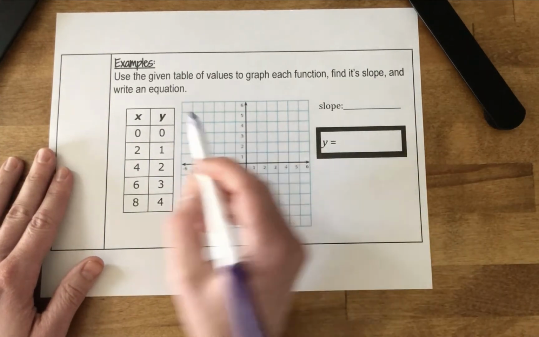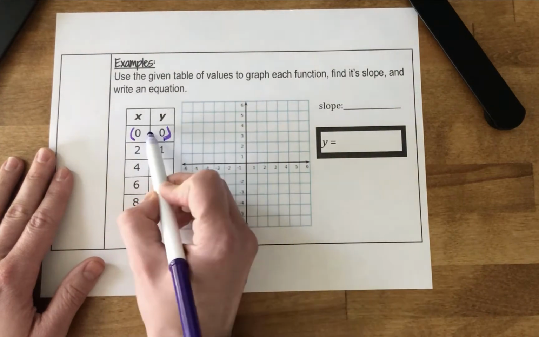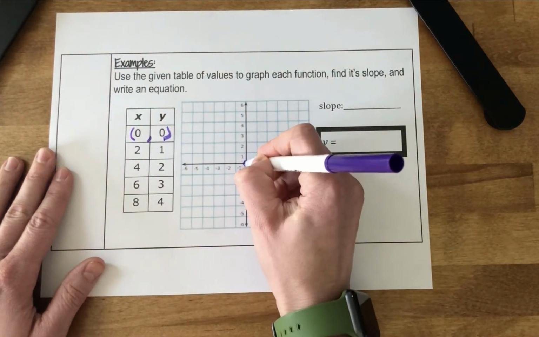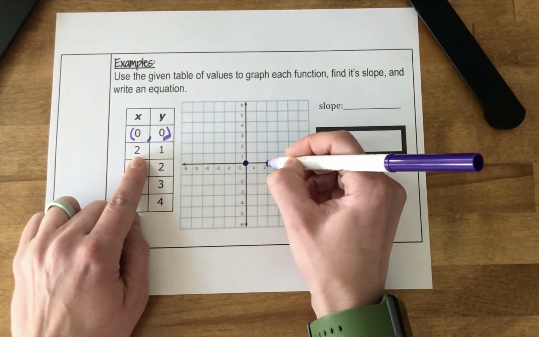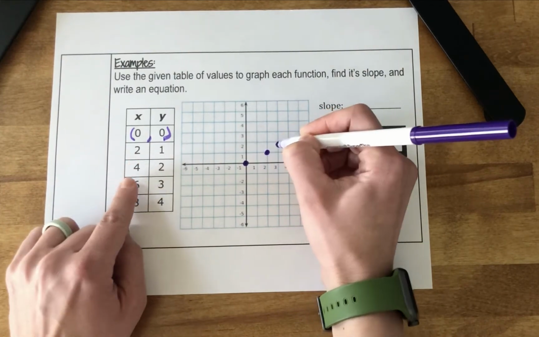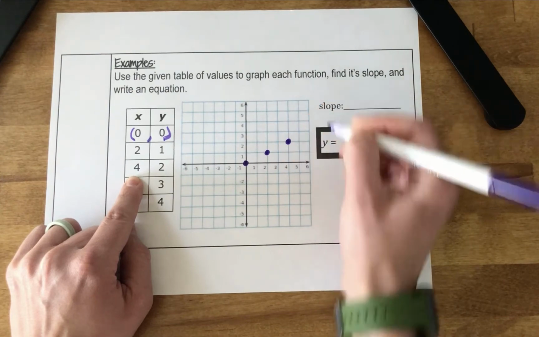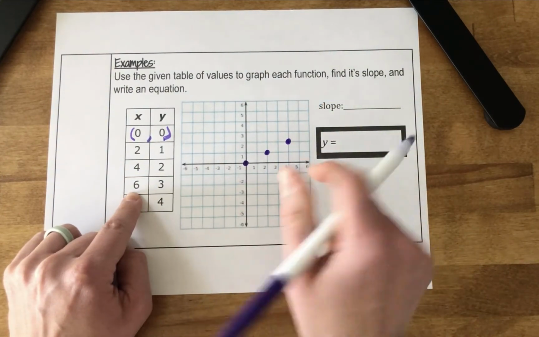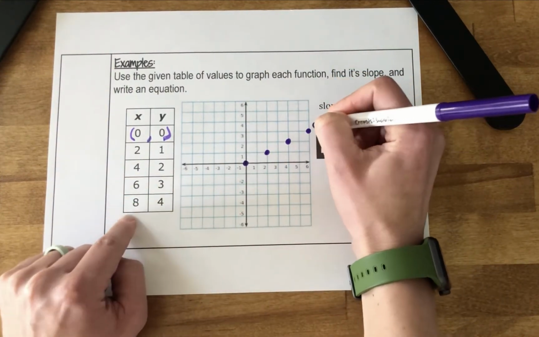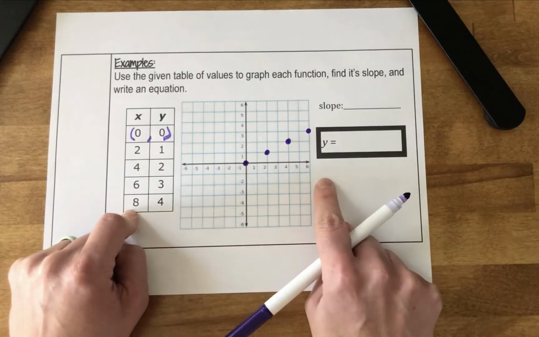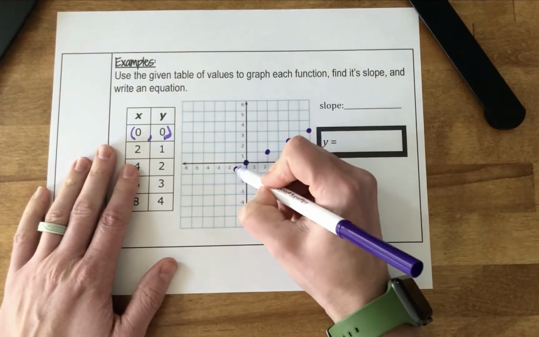So let's do that. Here's our first ordered pair. It's (0, 0). We have our next ordered pair, which is over 2, up 1. Then we have our next one, which is over 4, up to 2. And we have our next one, over 6, up to 3. And over 8, up to 4. Since that goes off my graph, I'm going to choose to just let that one be.